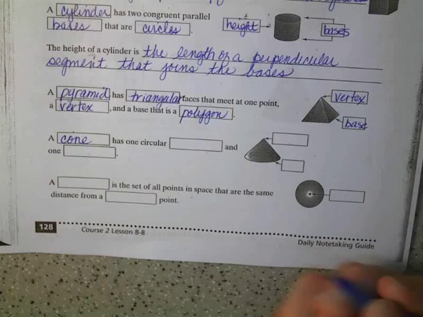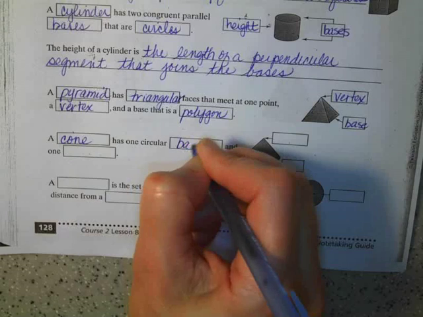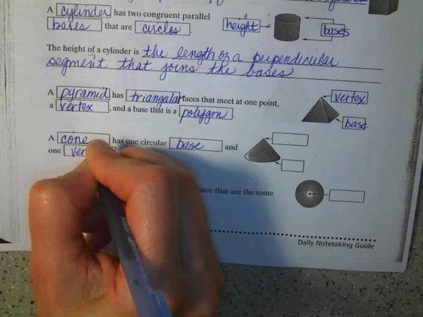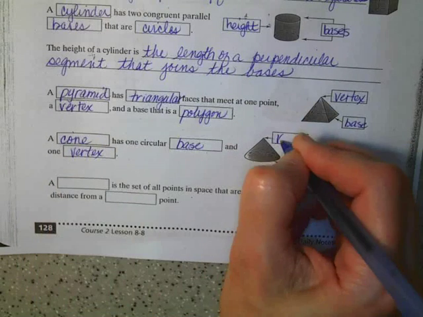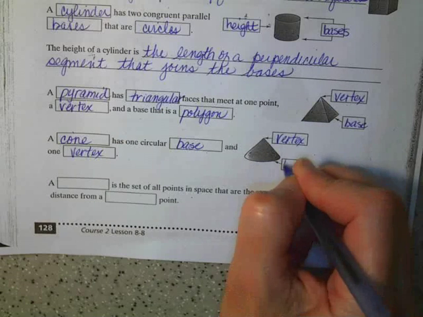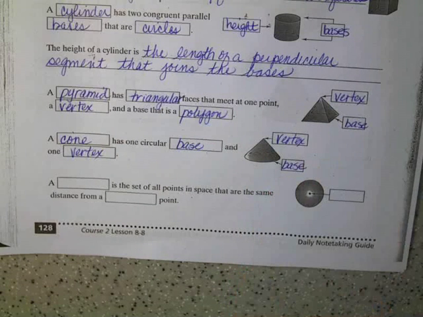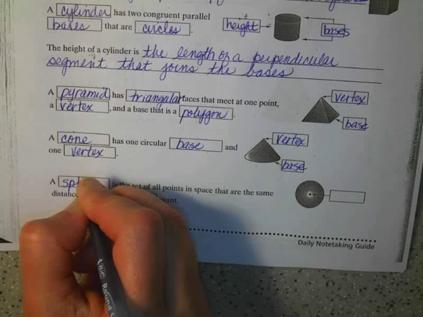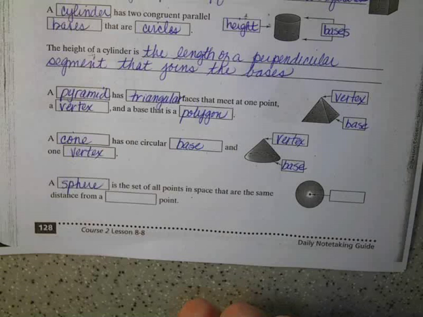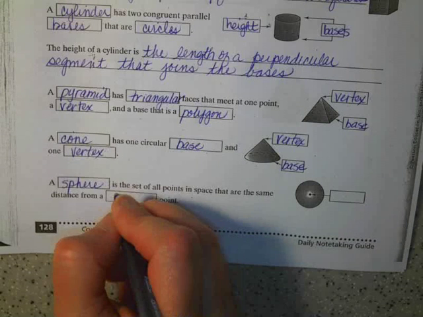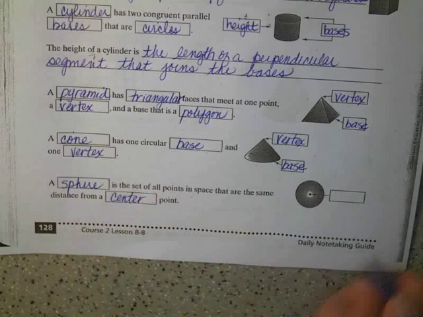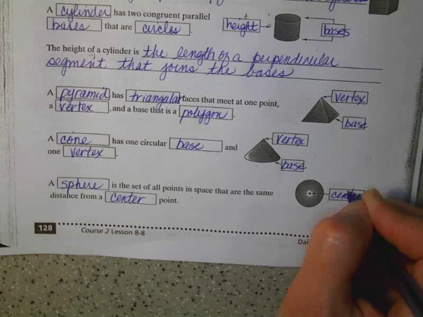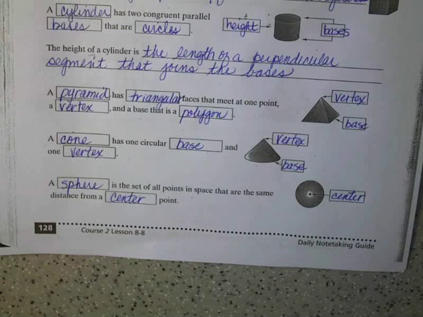Okay, a cone has one circular base and one vertex. So our vertex and then our circular base. And our final term is sphere, S-P-H-E-R-E. A sphere is a set of all points in space that are the same distance from a center point. And the sphere is generally named by its center point if it needs to be named.